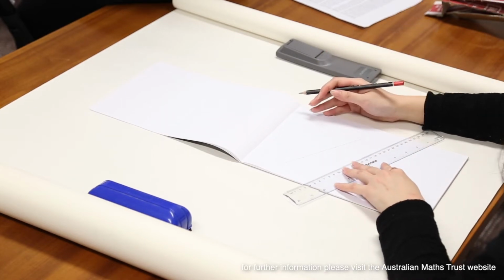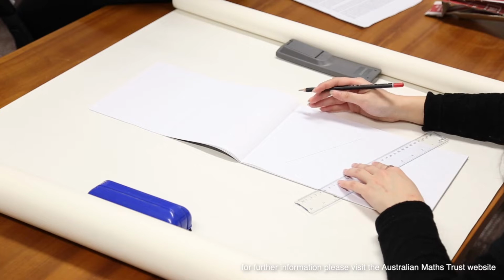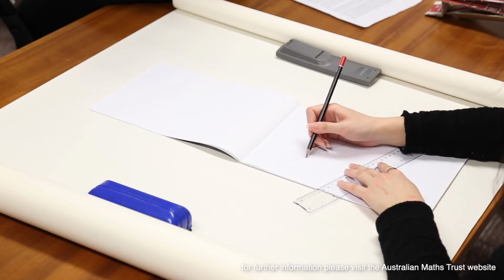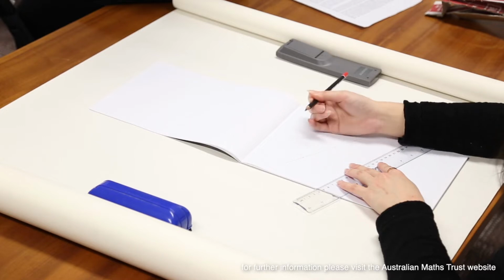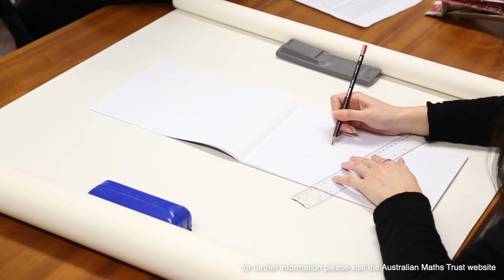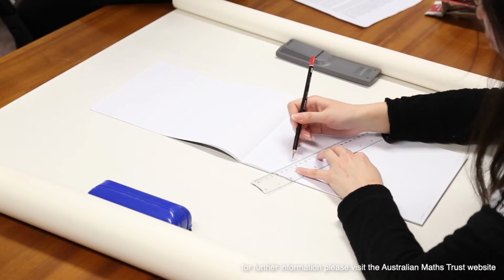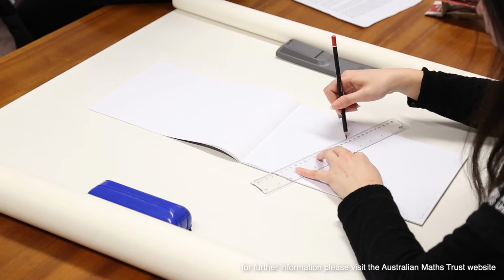Okay, next, from one of your chosen points, move along the grid 1 unit down and 1 unit to the right. And move the other point 1 unit up and 1 unit to the right. And now rule a line through your new 2 points, as before.